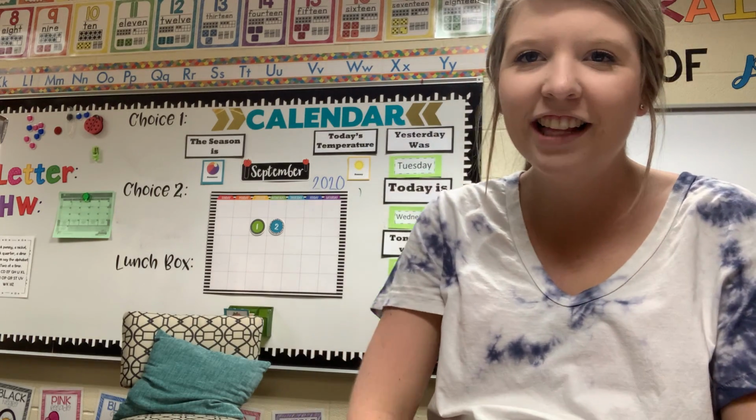Hi guys, all right, it's time for calendar again. So this is our second day in September calendar. So open up to a page in your calendar that says September. Remember, we're not in August anymore, so we don't need a page that says August. We need a page that says September, like we did yesterday.